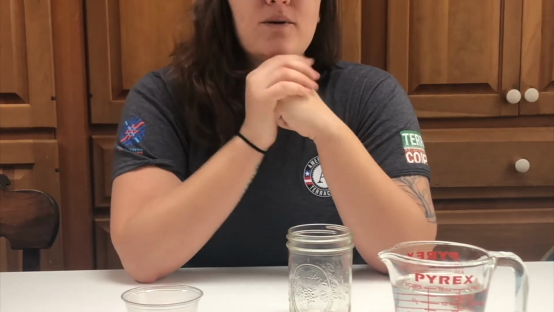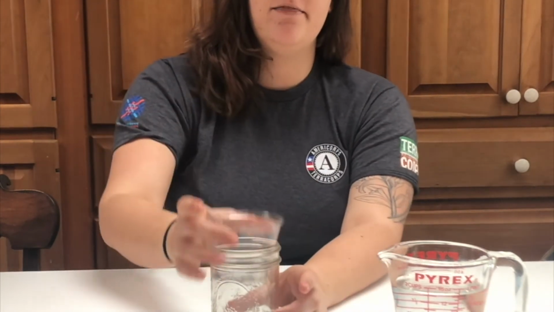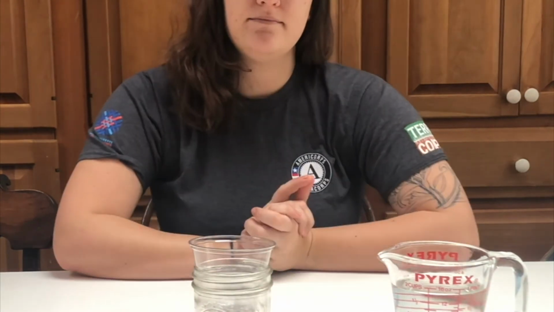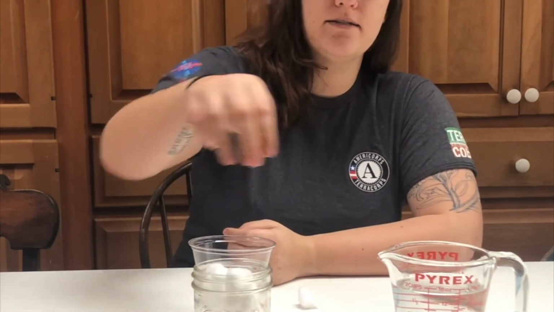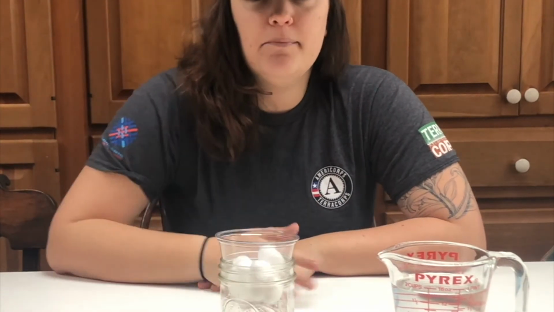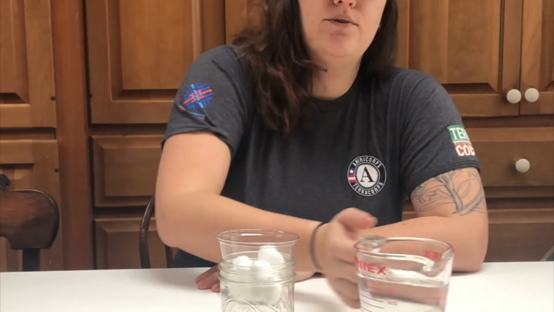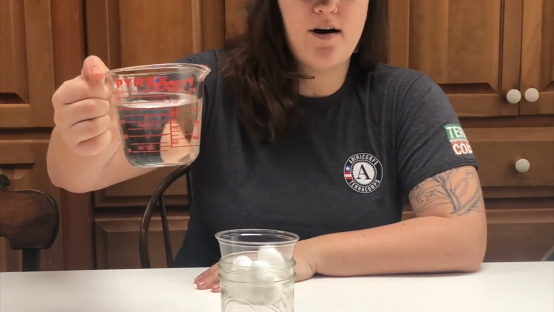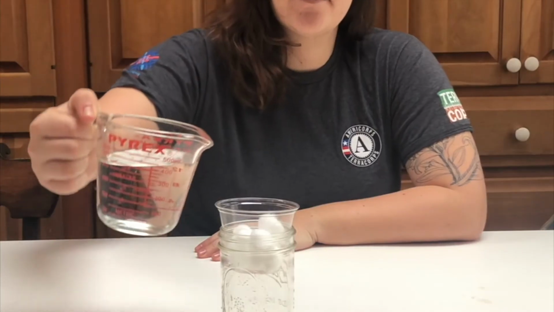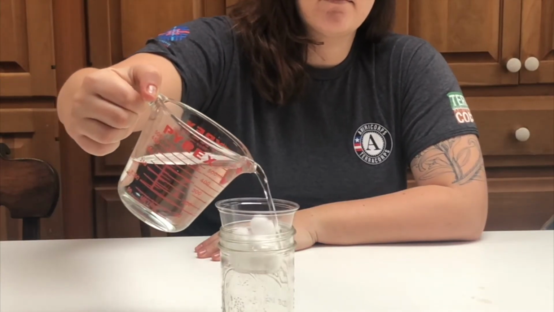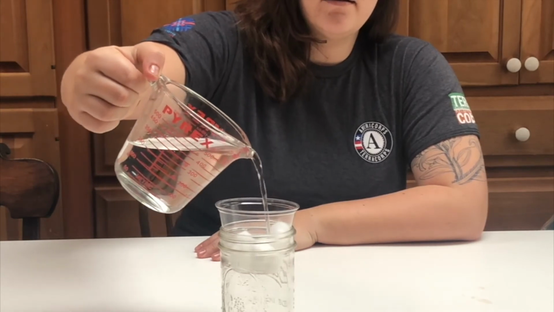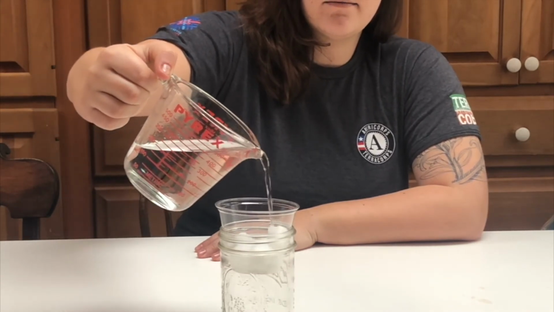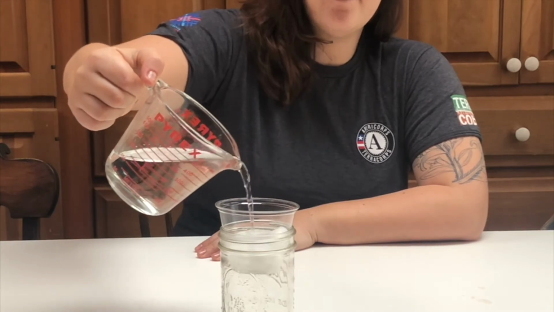Second step, you're going to place your plastic cup in the jar, like so, and then you're going to add your cotton balls right to your plastic cup. The next step will be to slowly pour water over your cotton balls. And you'll see the rain start to fall.